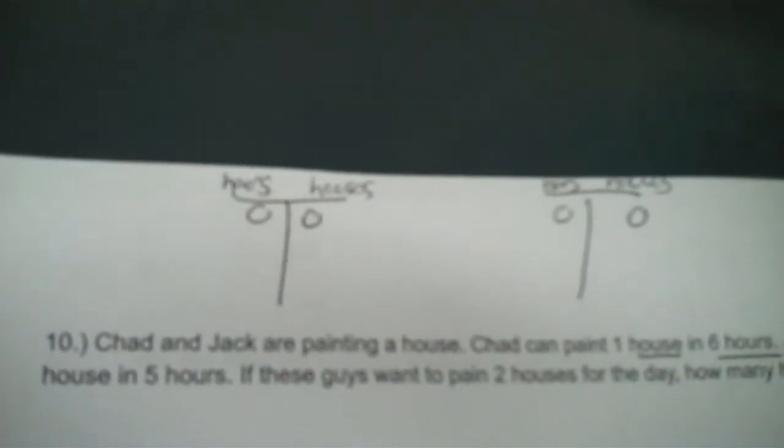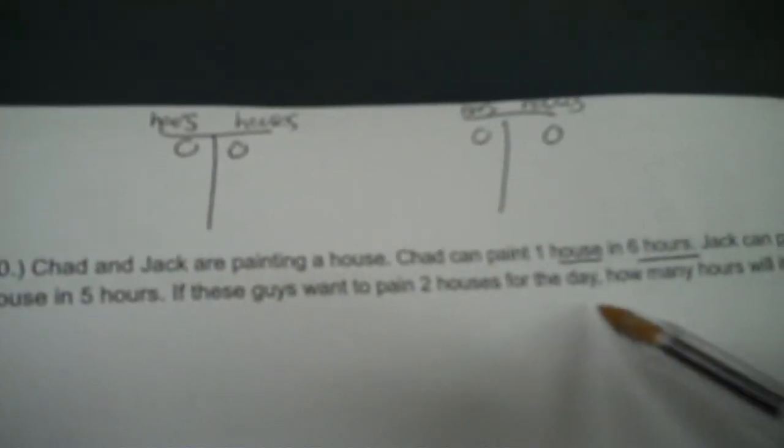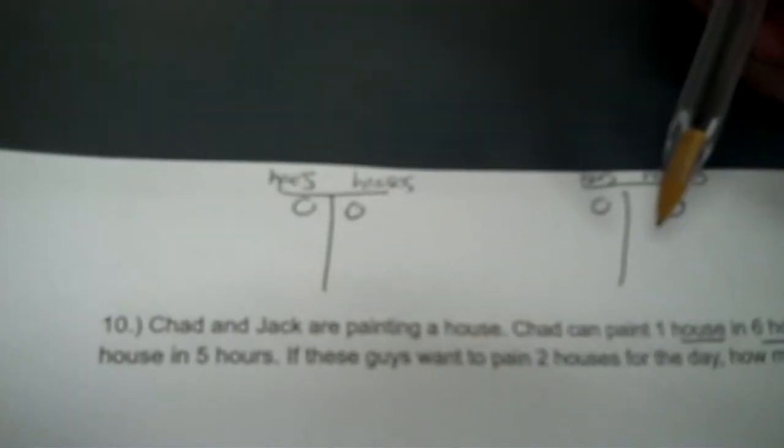Okay, number 10. Chad and Jack are painting a house. Chad can paint one house in 6 hours. Jack can paint one house in 5 hours. These guys want to paint 2 houses for the day. How many hours will it take? Now, there are 2 tables because there are 2 different people. You have Chad painting, it takes him 6 hours. By the way, 0 hours would result in 0 houses painted, and he can do 1 house.